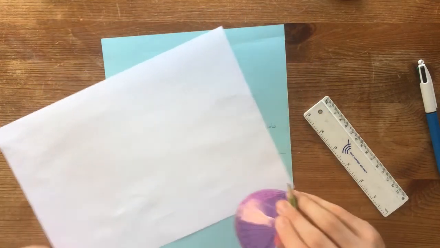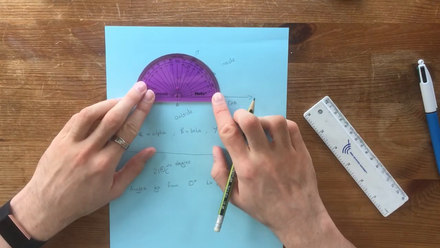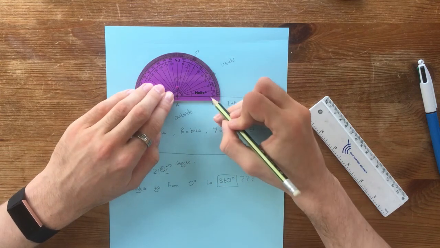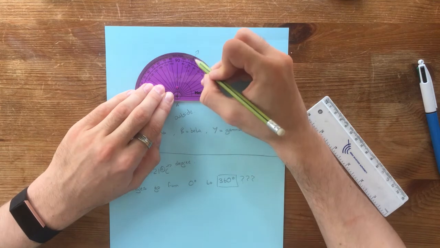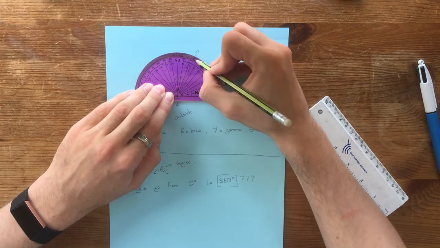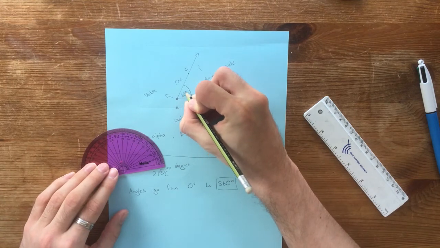So we're going to just have a go with it, with the one I started with. We put the cross exactly there. We line up that 0 line. And we follow the numbers 0, 10, 20, 30, 40, 50, 60. Our line ends up somewhere between 60 and 70. It's actually, I think, 66 degrees. So I'm just going to write that in there, 66 degrees.